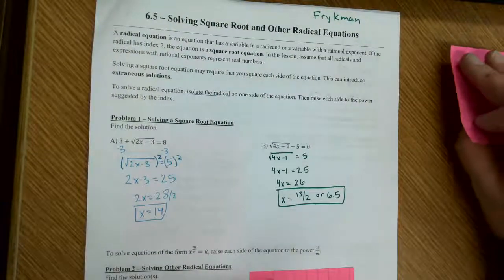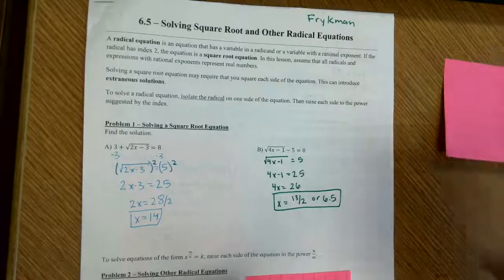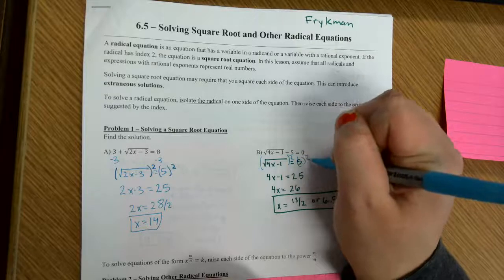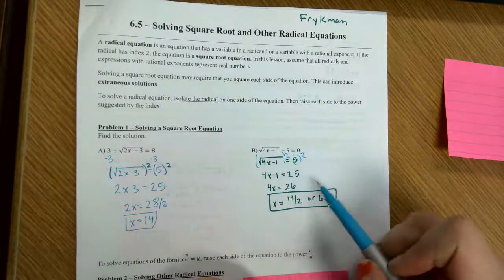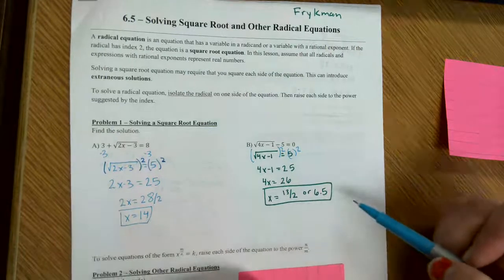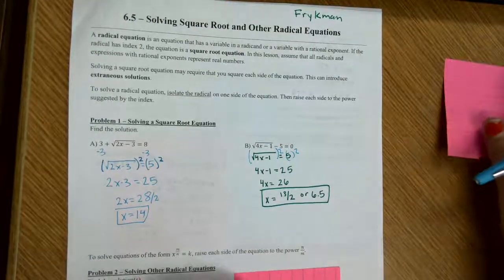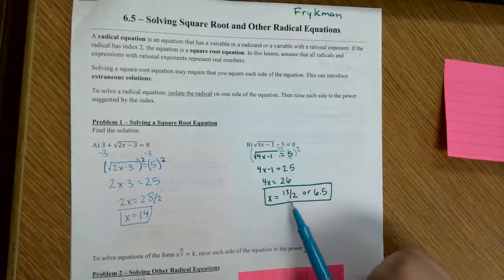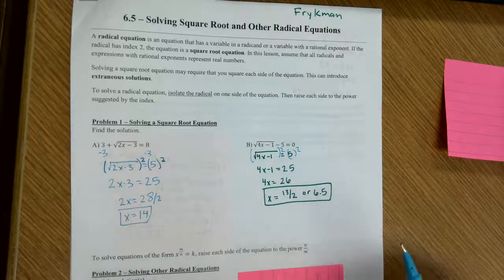So first you want to add over your 5, and then you want to square it. So right here is where you square both sides. And then you have 4x minus 1, which is 25. 4x equals 26, and either 3/2 or 6.5. When you're taking the quiz, make sure you're reading directions carefully, so if it was asking for a fraction or a decimal.